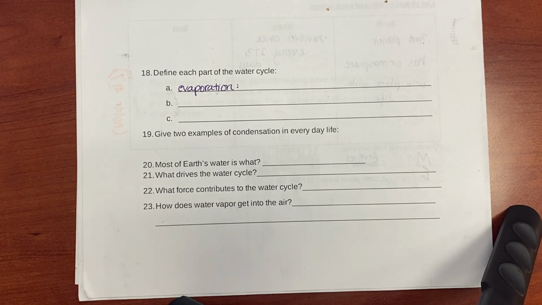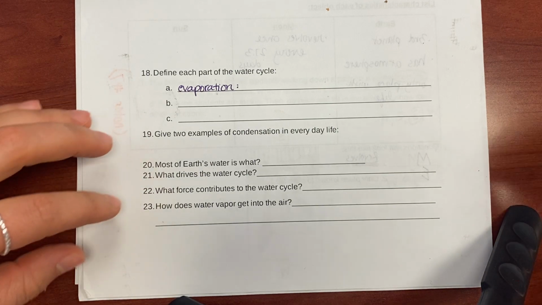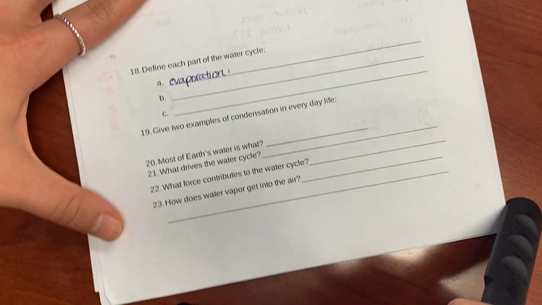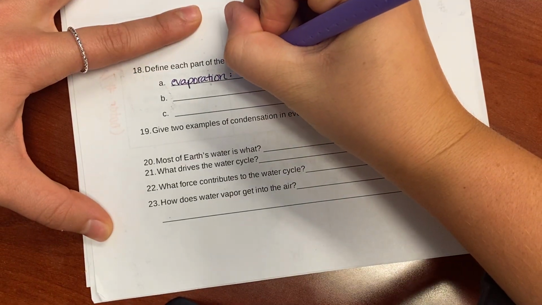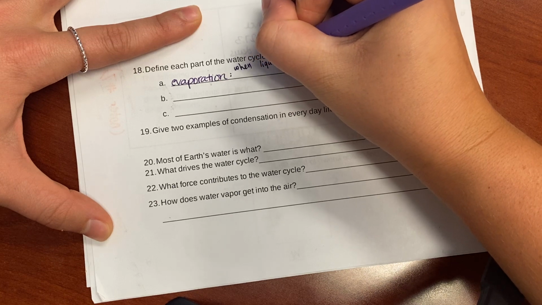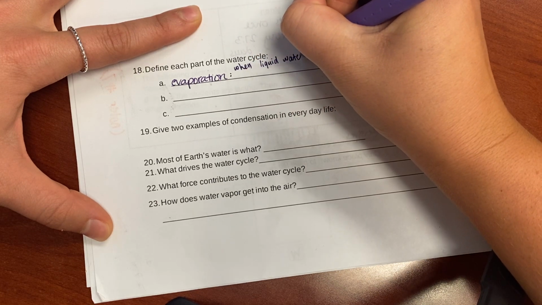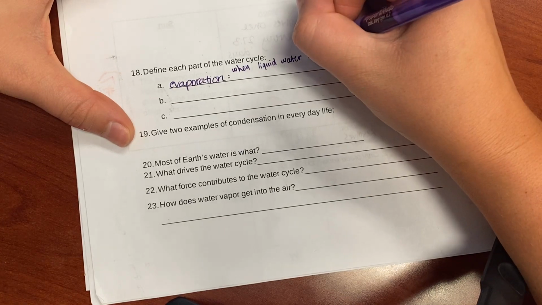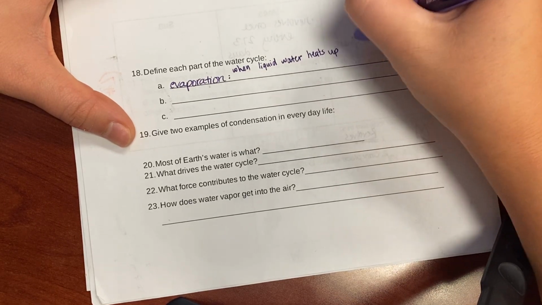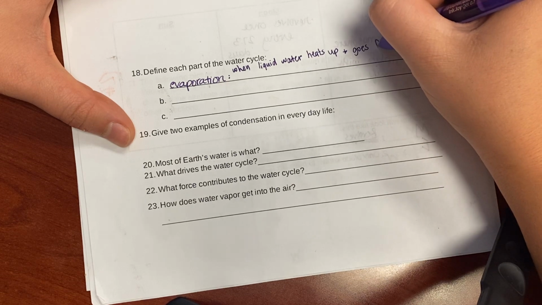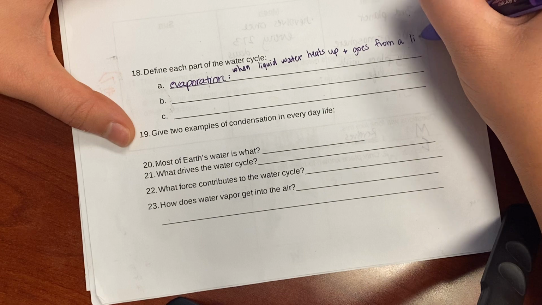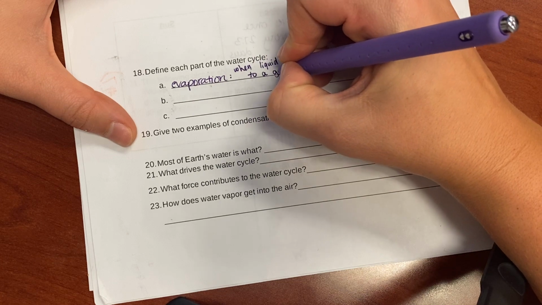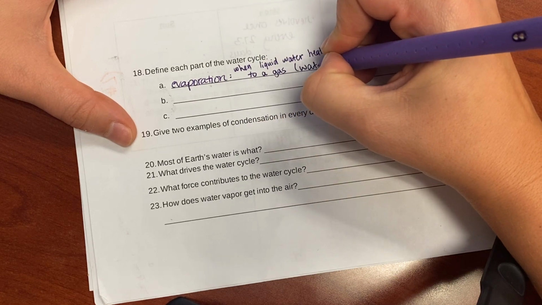Evaporation. Evaporation is when liquid water heats up and goes from a liquid to a gas, which in this case we call water vapor.